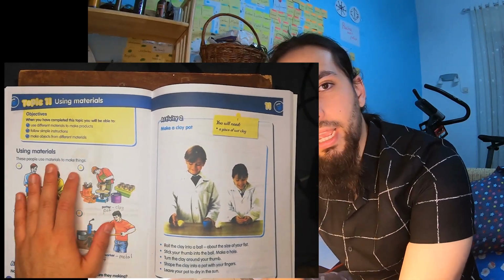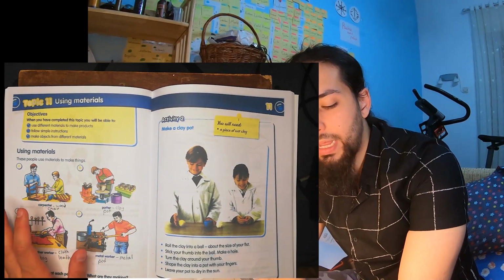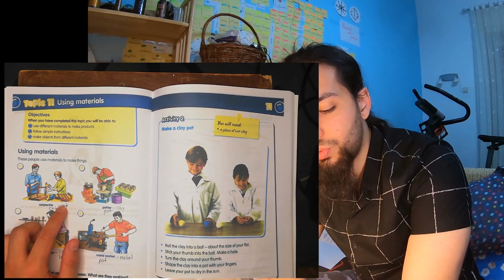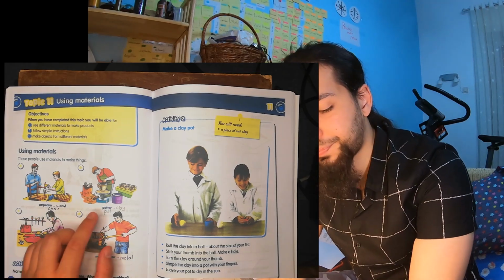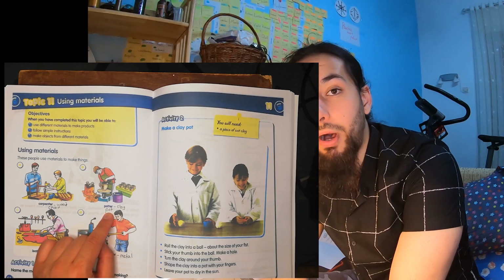Again, you can go back and review the video if you don't understand any of these. Basically, it's just a carpenter uses wood to make a chair or to make chairs. A potter uses clay to make pots.